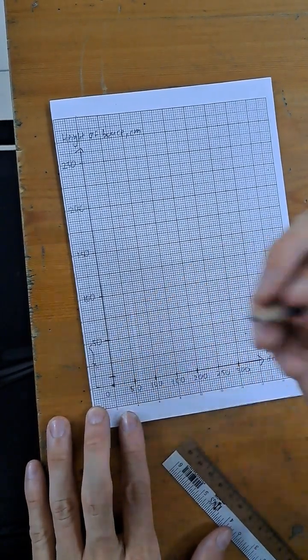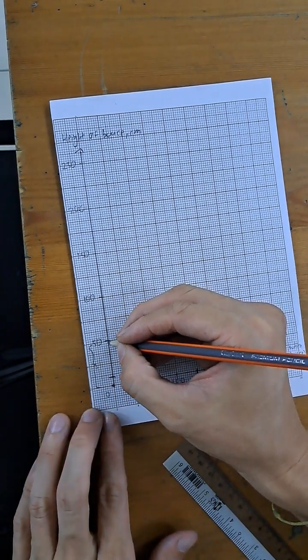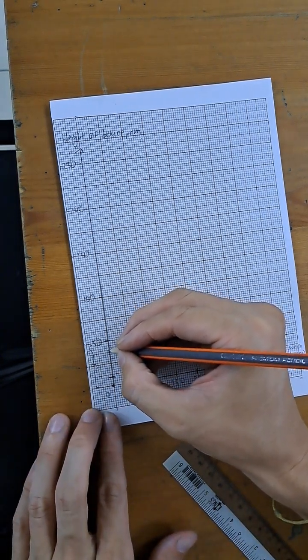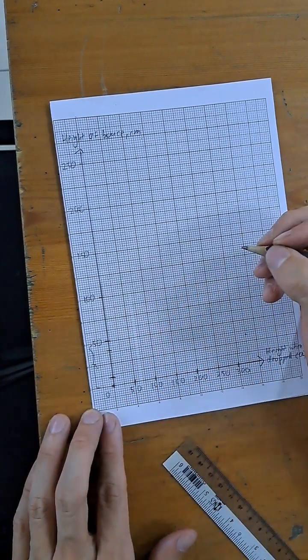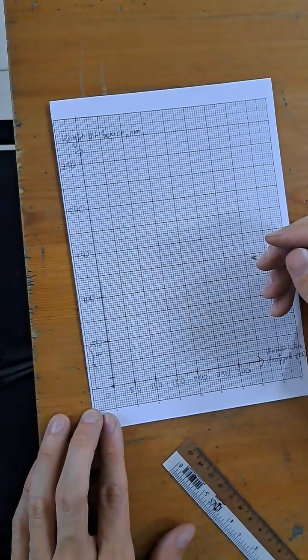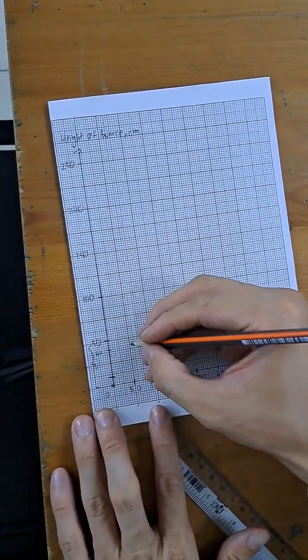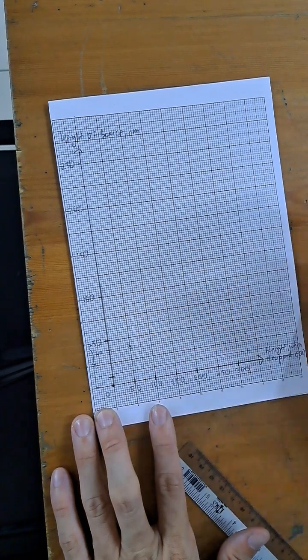All right, so I know that 4 small boxes is 10, so I'm going to count backwards. 1, 2, 3, 4. So over here, that's my 40. All right, so my first coordinate will be 50 and 40. So 50 and 40, it's going to be here. Make sure you mark at the correct line.